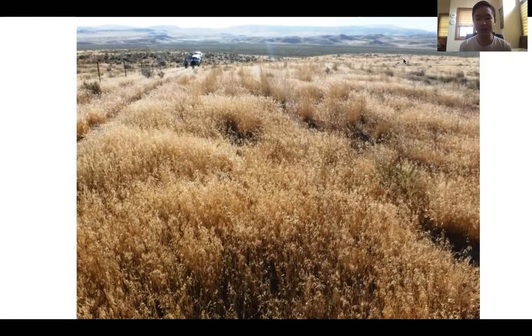Cheatgrass is detrimental to its surrounding environment because it creates drastic changes in the composition of the other plants that grow around it. And this leads to increased soil erosion. Cheatgrass also creates a significantly increased danger of wildfires because the cheatgrass allows the fire to carry over large areas and distances.